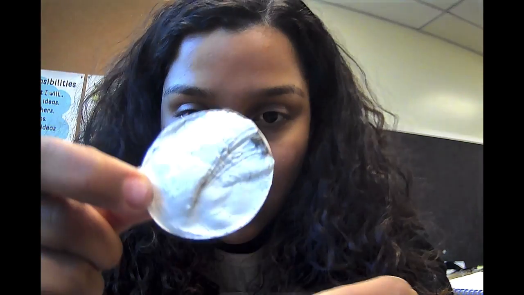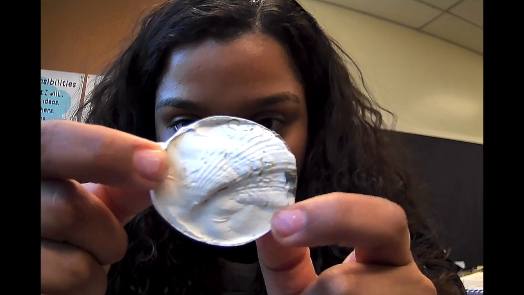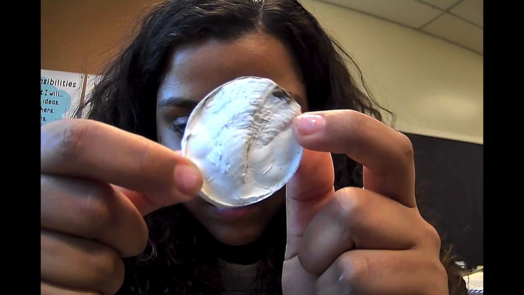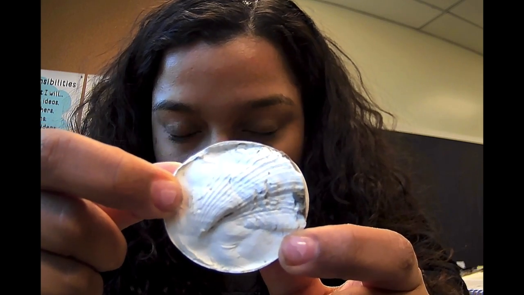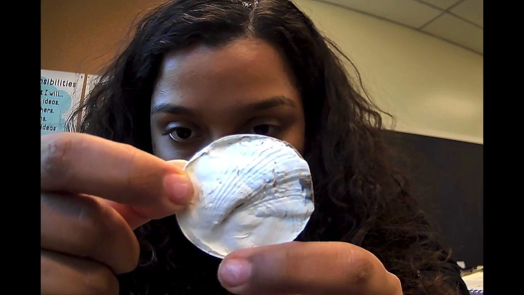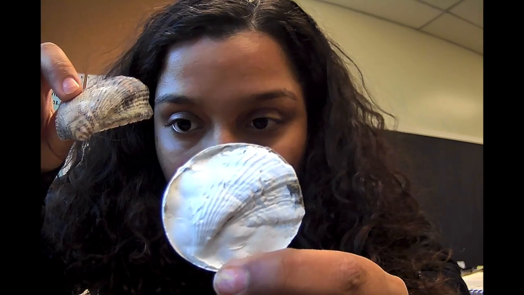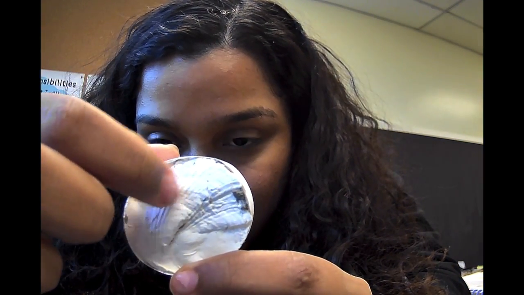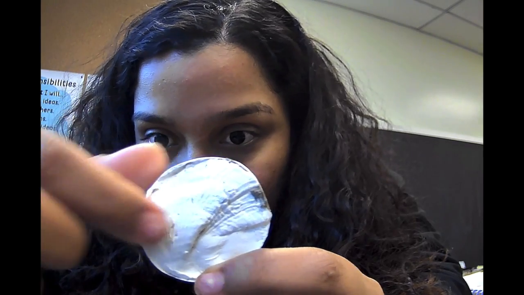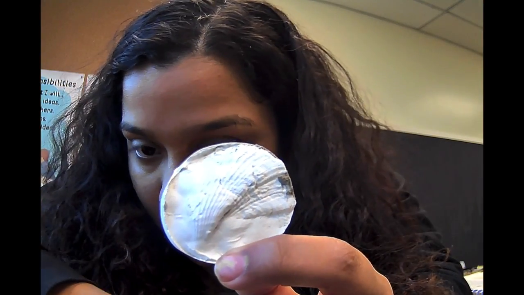The cast filled up the space in the mold and created like a 3D shape of the fossil. This is the fossil cast of organism 3. You can feel the different lines that were on the fossil.